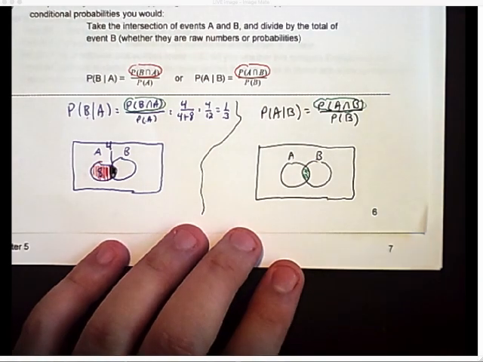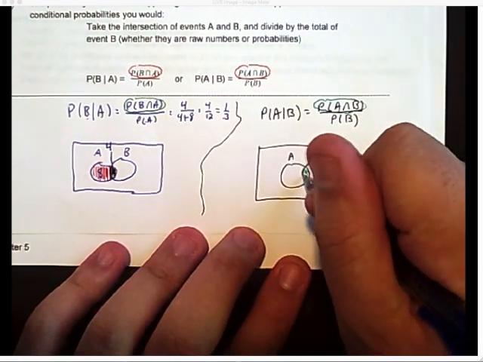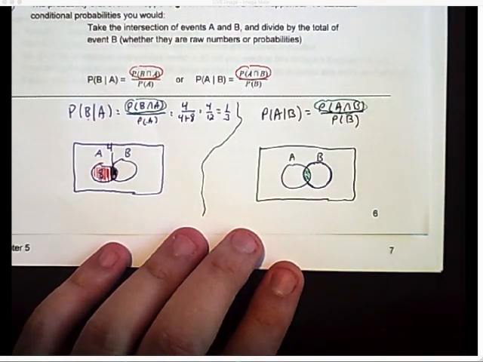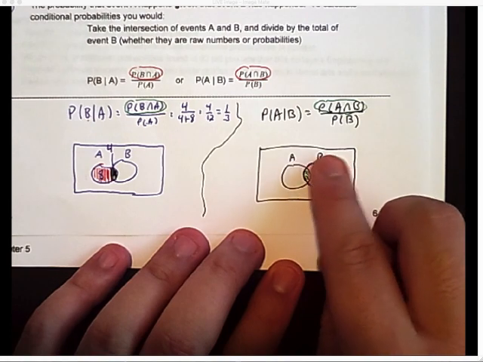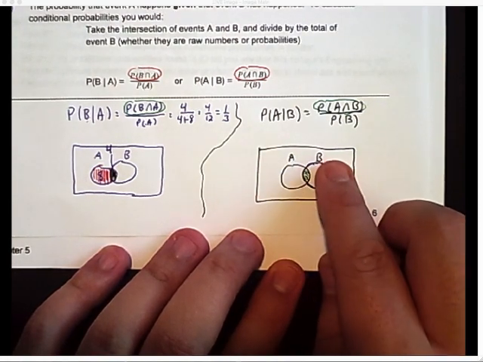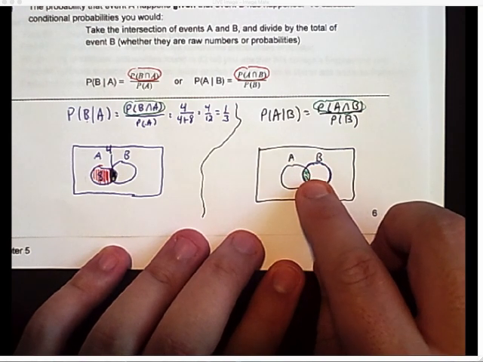But on the bottom, there's a probability of B, so that is this entire blue circle. Event B has happened for sure, so we look at circle B, but what's the probability that they're also in A? So that's the intersection piece.